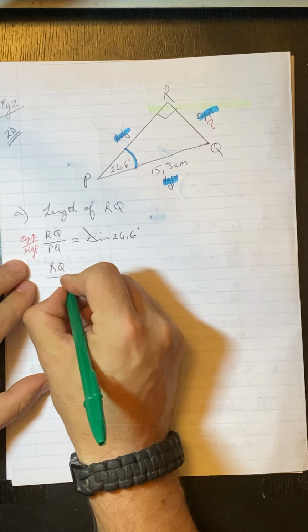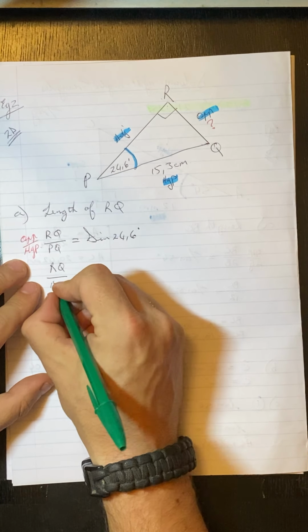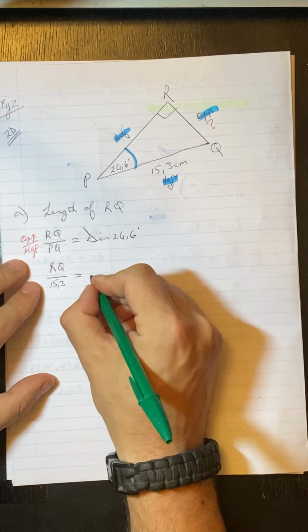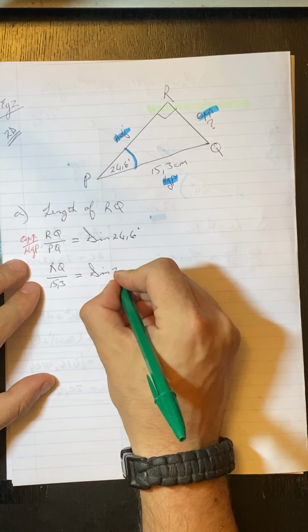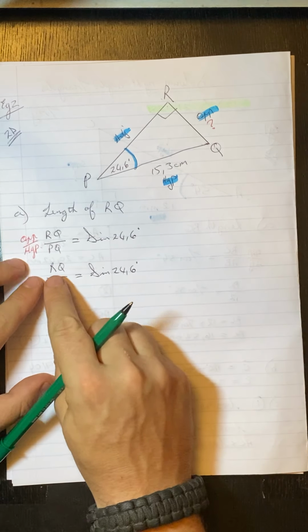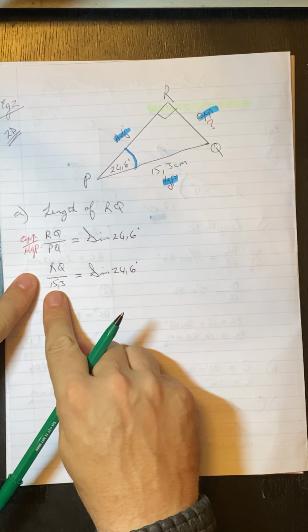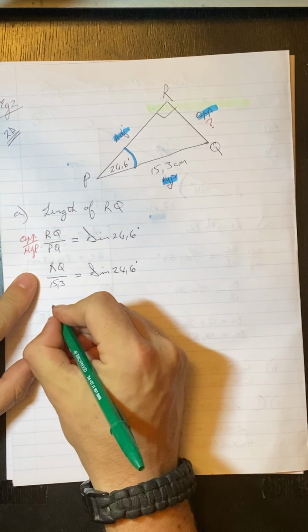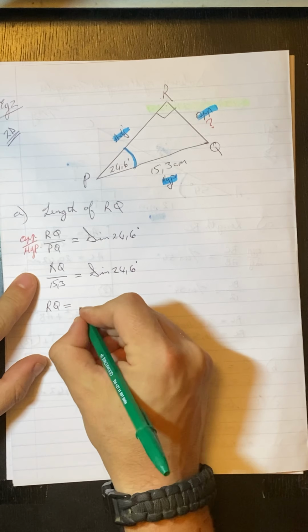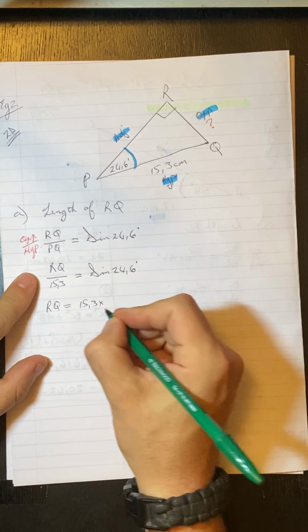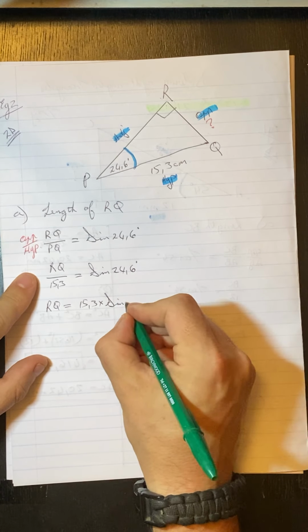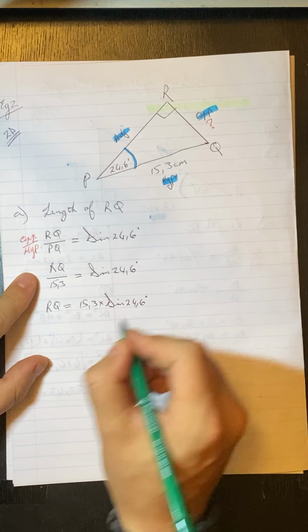RQ over PQ, 15.3, equals sine 24.6. To get the RQ on its own, we have to multiply both sides by this 15.3. RQ is equal to 15.3 multiplied by sine 24.6 degrees.